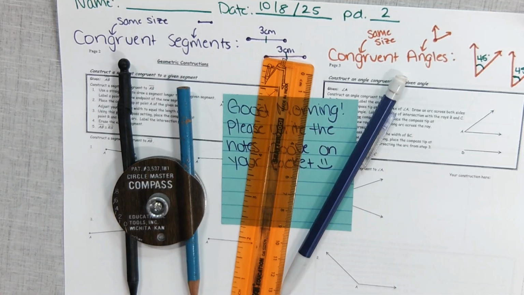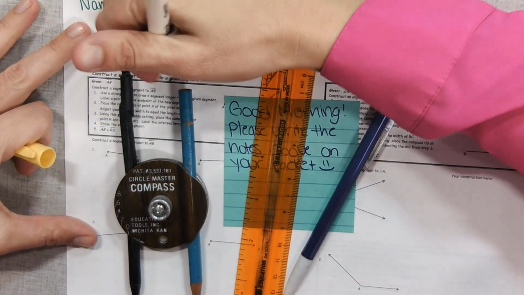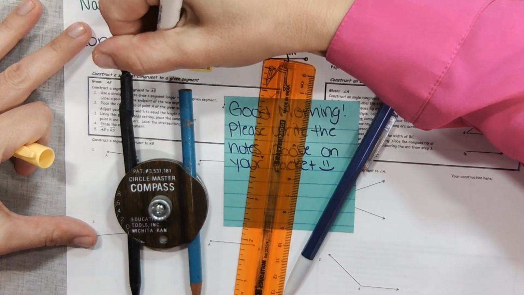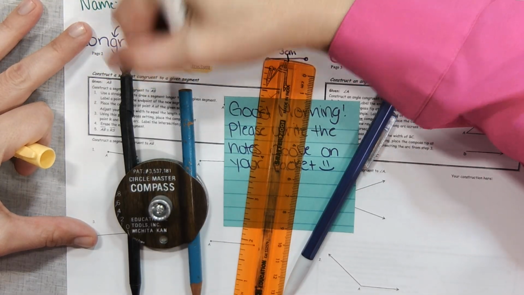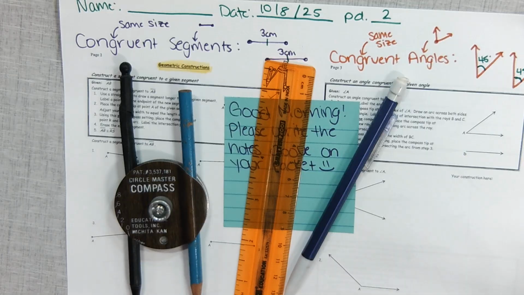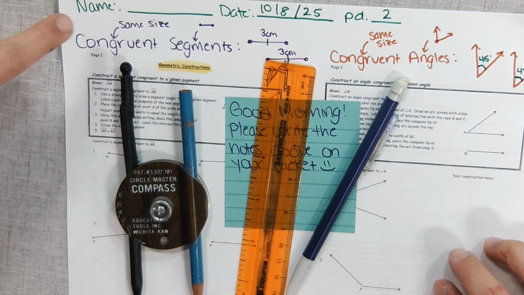Okay, so starting with the first construction, these are called geometric constructions. They're actually pretty highly tested on the EOC. Like there'll be several problems on this. They're easy to get right as long as you've done this before and you kind of know the steps and the ideas behind it. We are going to start with congruent segments.